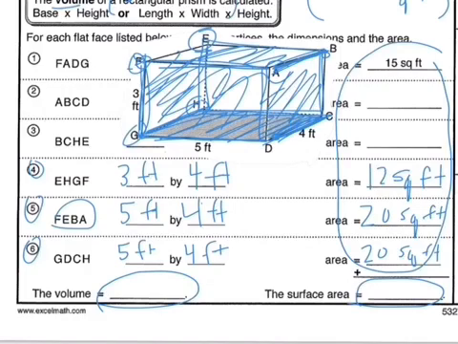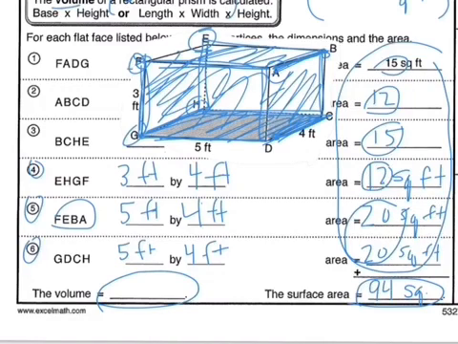Alright, so you have 15, you've got 12 here, you got 15 here, 12 here, 20, and 20. So I'm going to add these together. That's 40 by putting those 2 together. 15 and 15 makes 30. 40 and 30 makes 70. And then 12 and 12 makes 24. So 70 and 24 makes 94. And it's still square feet. We're adding all this. It's not cubic or anything, because these are little squares that would cover the entire shape, like again, like wrapping paper.